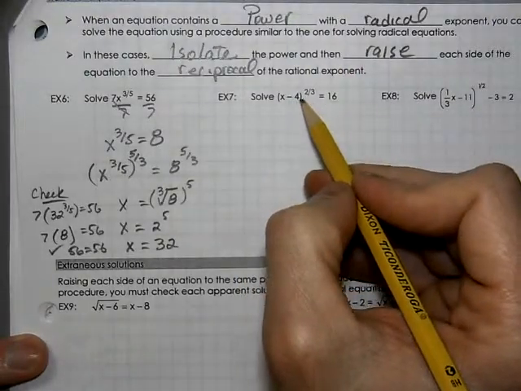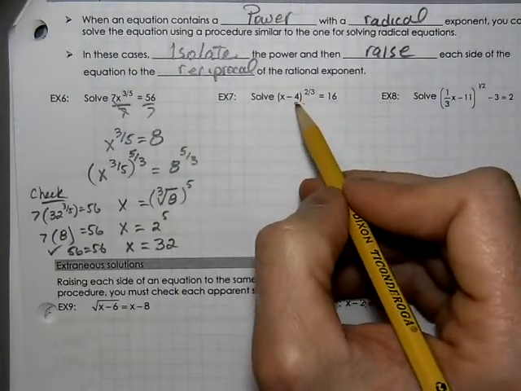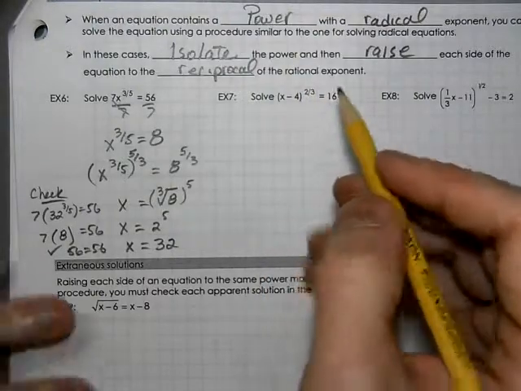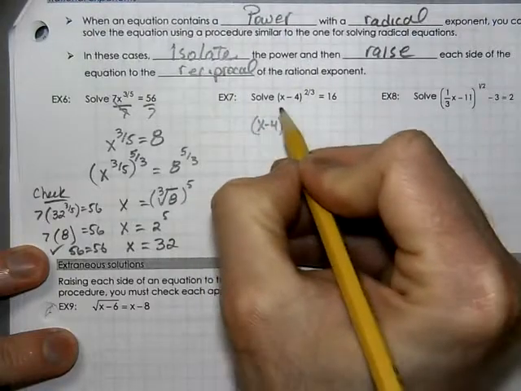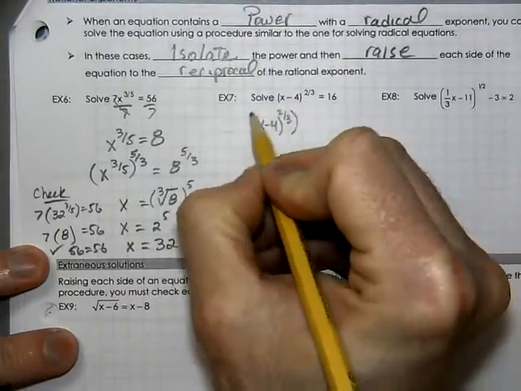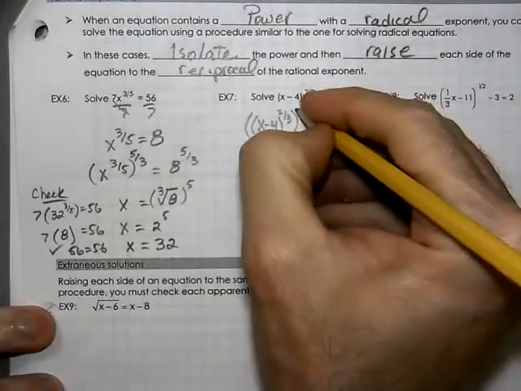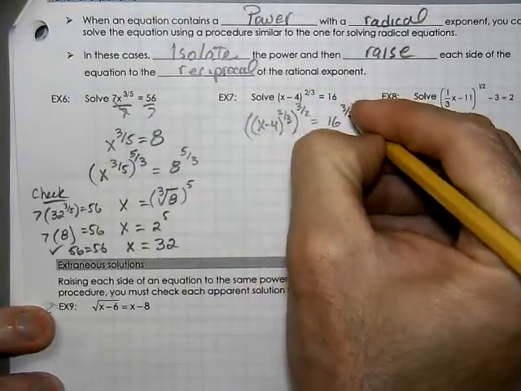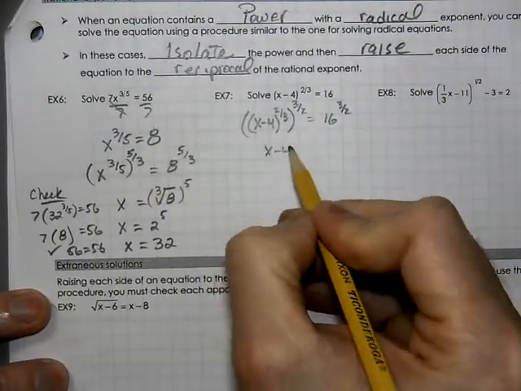On this side, you can't divide the 4 across because this isn't really a 4. This 4 is being affected by the 2/3 exponent. So it's already isolated. So we're going to raise it to the power of what? Three halves. So here you get 6 over 6, which is x minus 4.